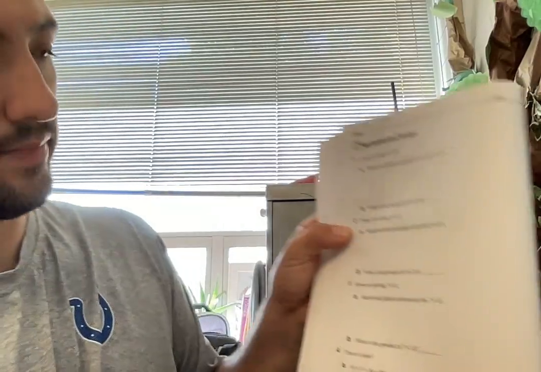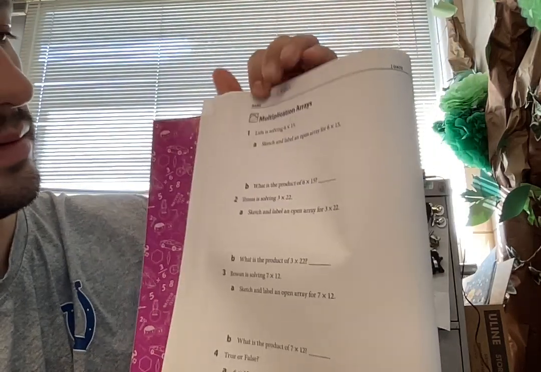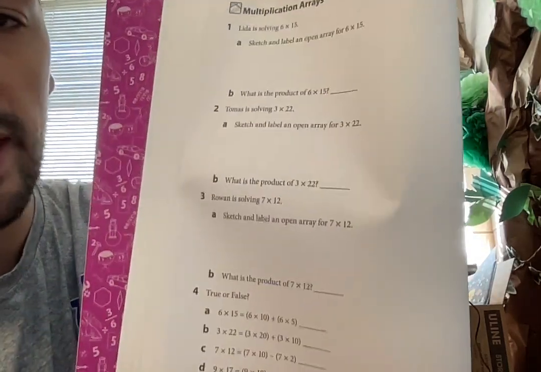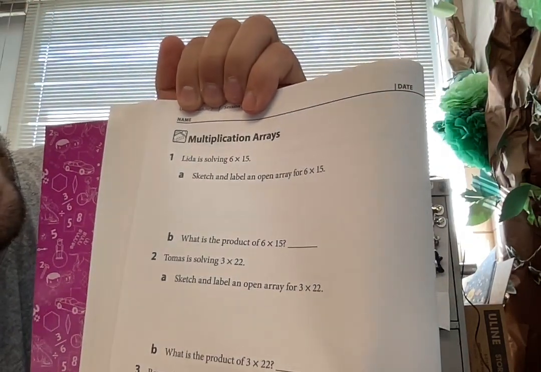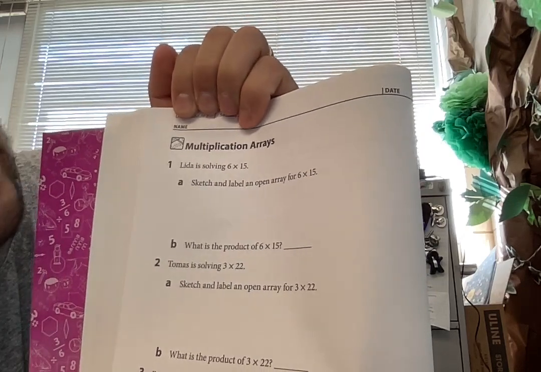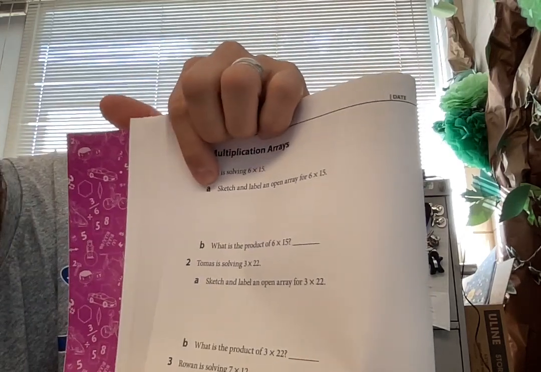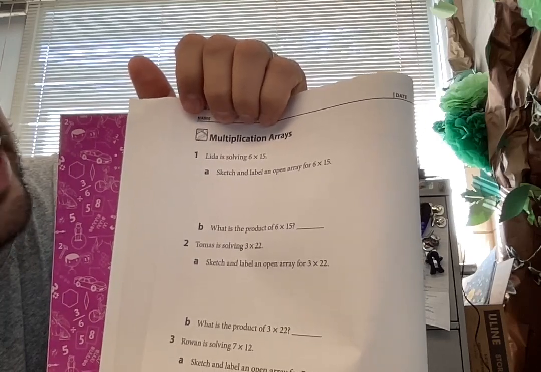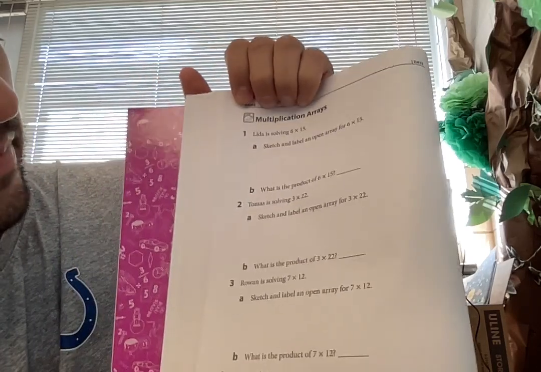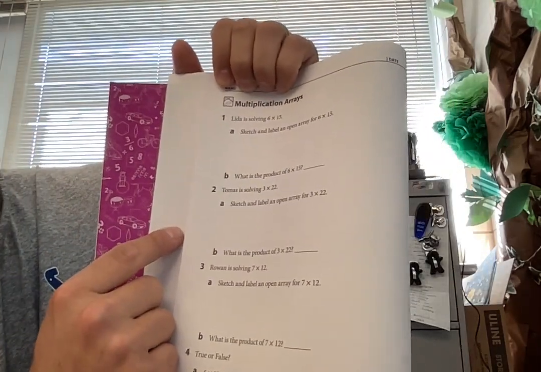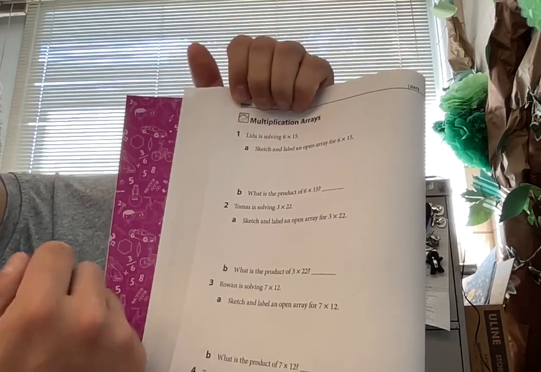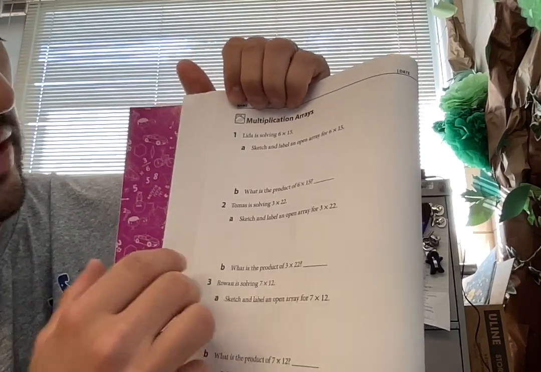All right. Page number 58. Let's take a look here. I'll hold it up nice and easy. All right. This is our multiplication arrays. I'm going to start here at number 1 and zoom in on it. Lida is solving 6 times 15. A wants you to sketch and label an open array for 6 times 15. B, what is the product of 6 times 15? Remember, guys, product is just the result of a multiplication question.